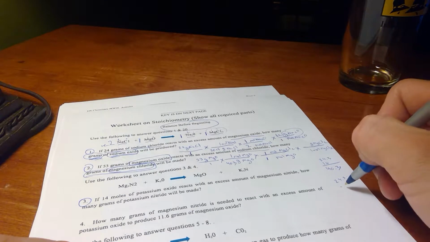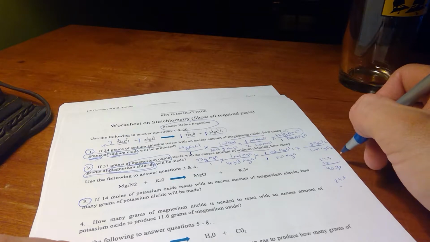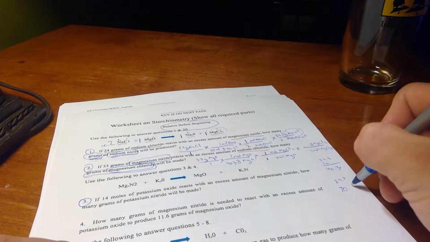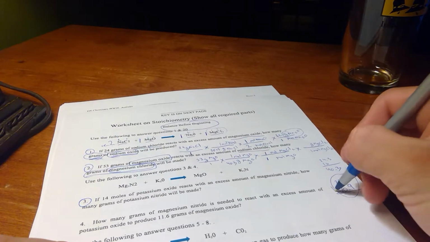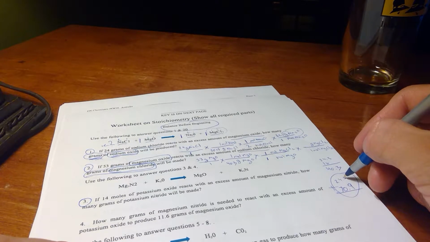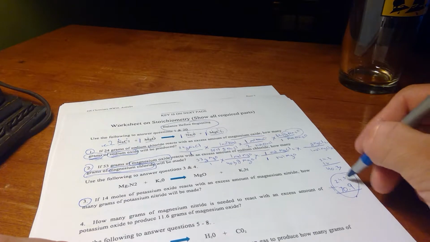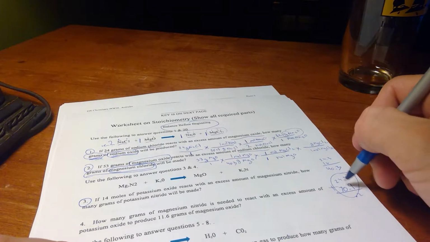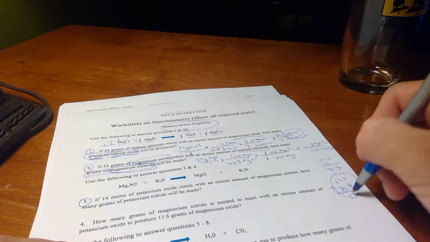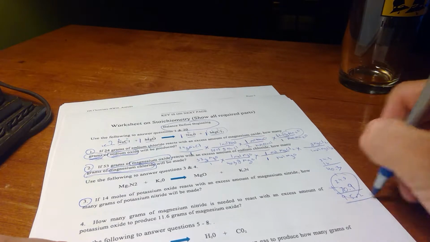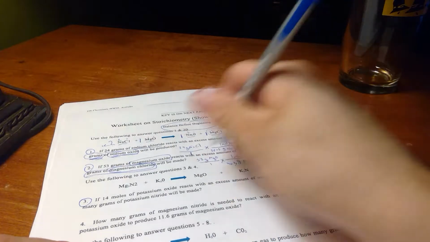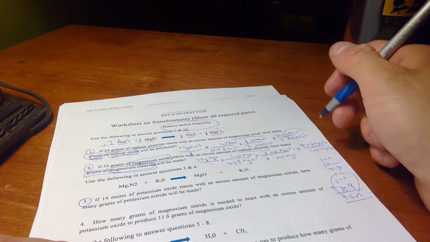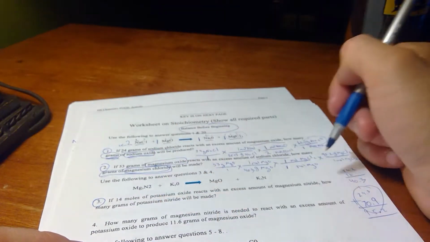So 35.45. Since you have 2 of them, you're going to get 70.9, right? And you add these 2 up. I don't know why I did that, but you add these 2 up, so bam, bam, that's going to give you 95.2. So 95.2. Multiply all these across and then you're good to go. Now let's do number 3 so I can get you guys started.